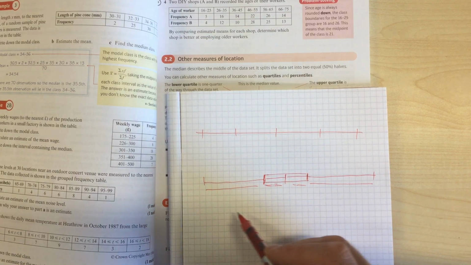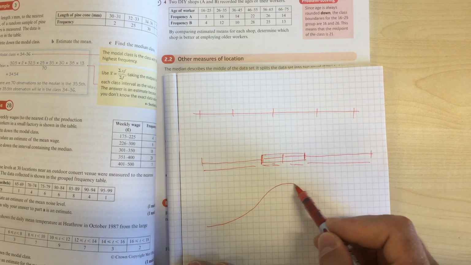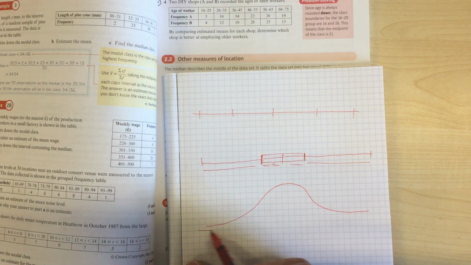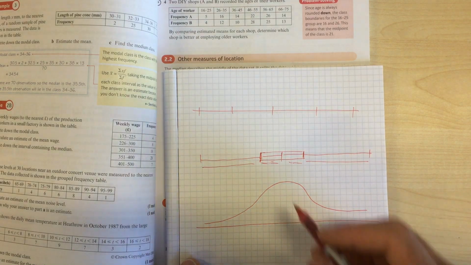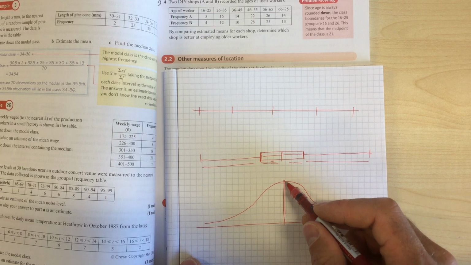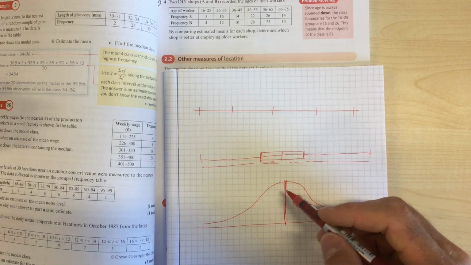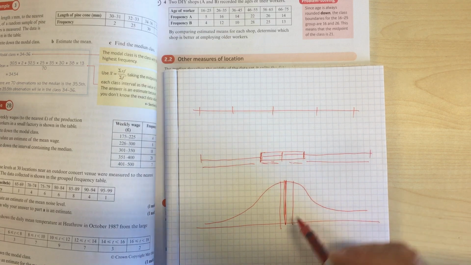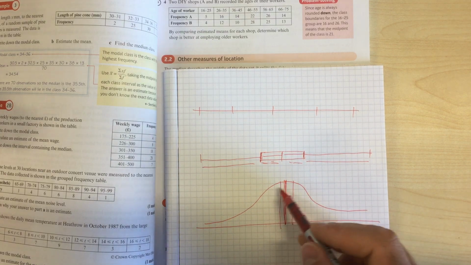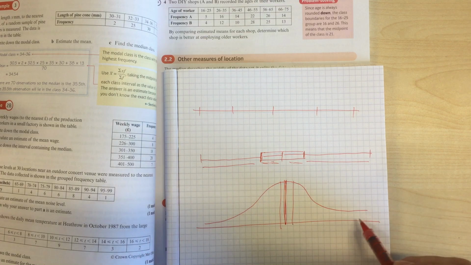So this would be our normal distribution kind of curve, or our bell-shaped curve. We haven't officially met the normal distribution idea yet. The average is where most of the data is, and the further away you go from the center, the fewer pieces of data you've got.